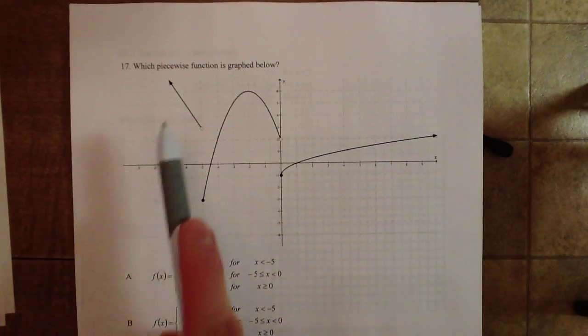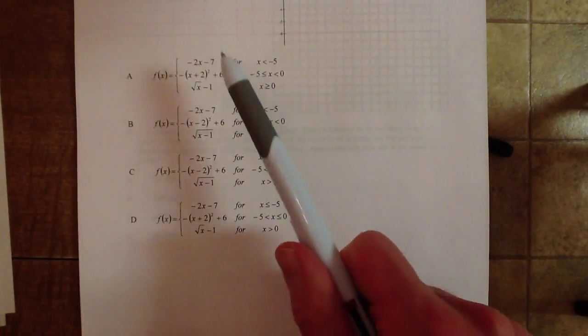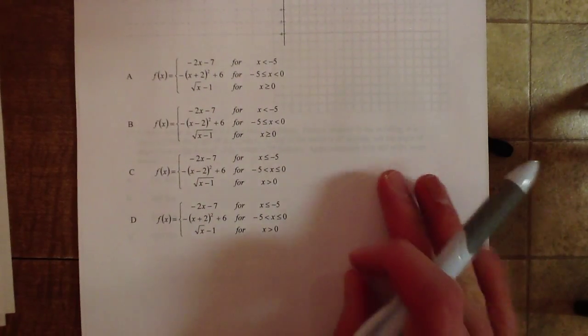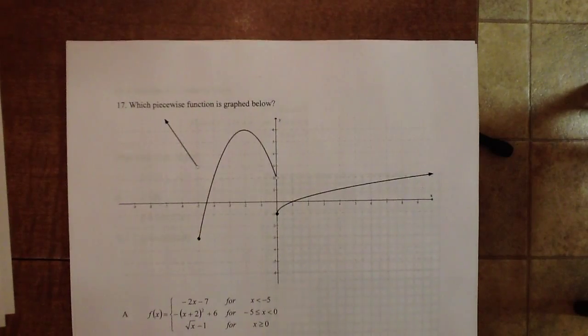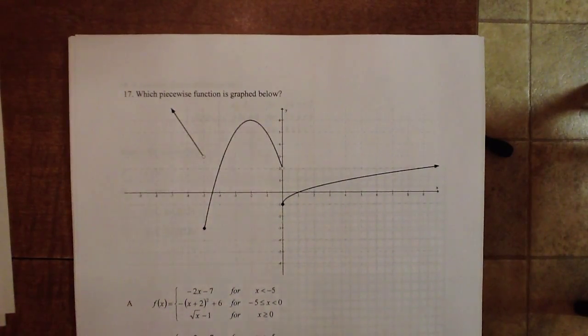Well, first, there are 3 sections to our graph. It's piecewise and there are 3 sections, and every one of our answer choices has 3 options. So, you know, that narrows nothing down, but I just wanted to point that out. Let's come back up for just a second, and let's take this one piece at a time.